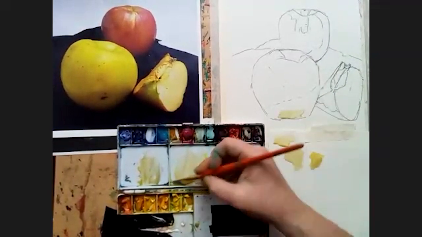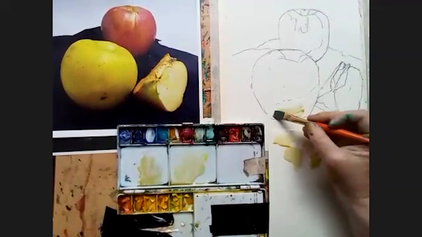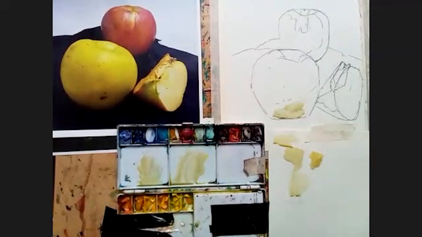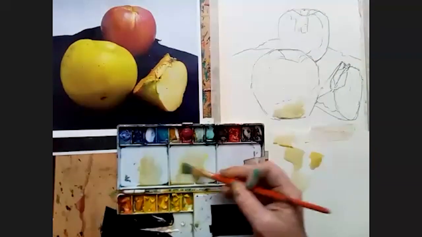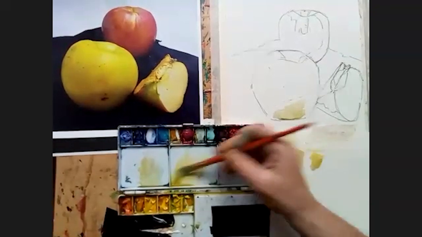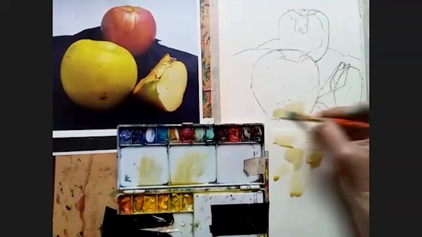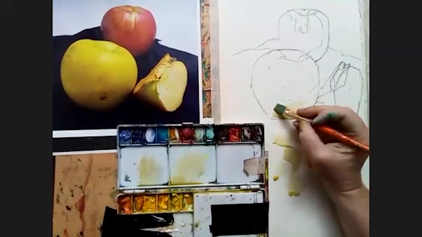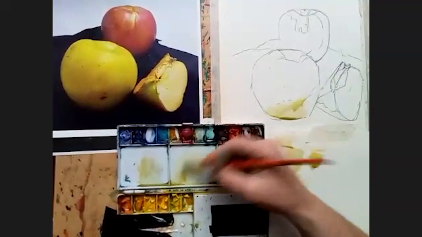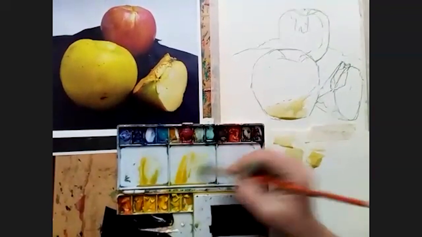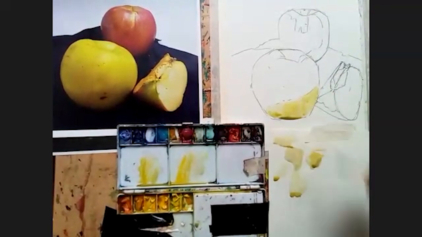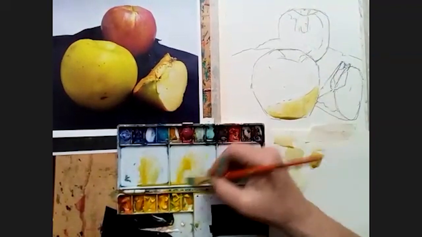So as I come in and paint this in, do you notice how I'm lightening it and testing it before I put it on the paper? It's kind of a split pea soup color. It's not fantastic. I will admit it. There. And maybe, well, I'm going to stop it there.